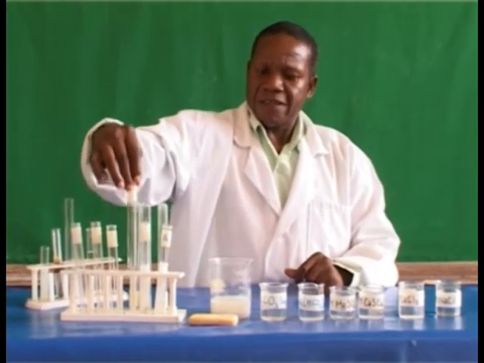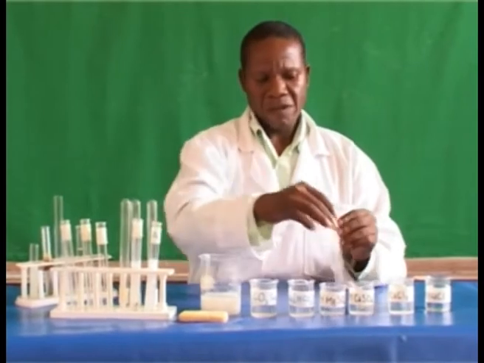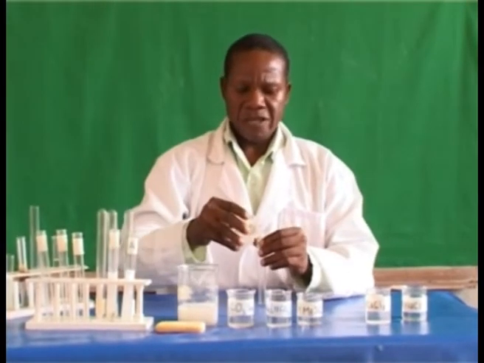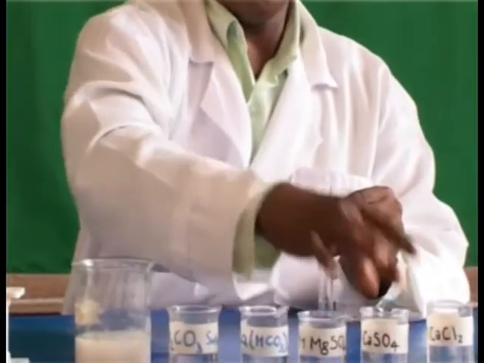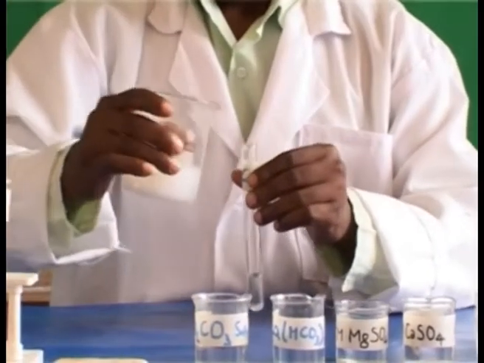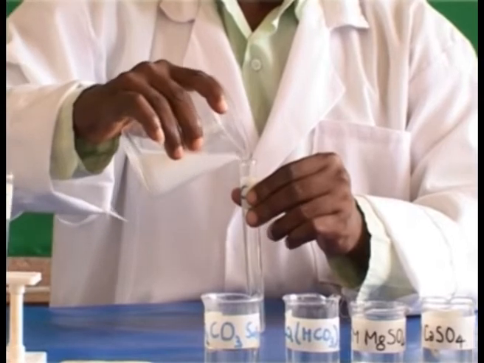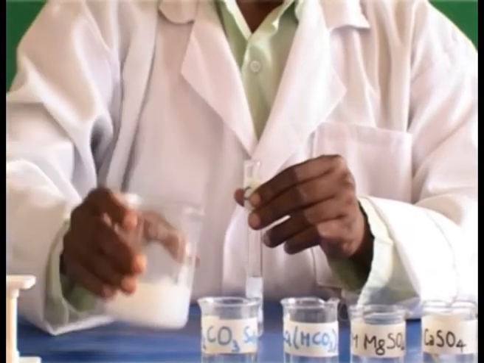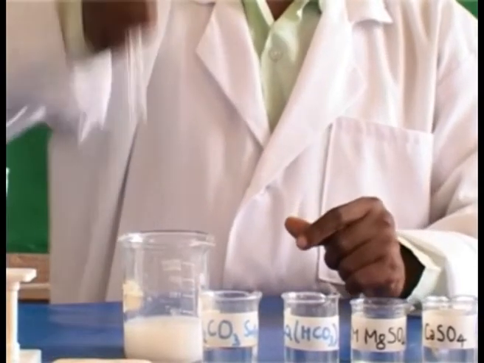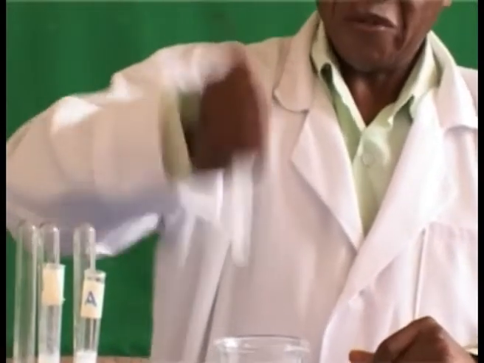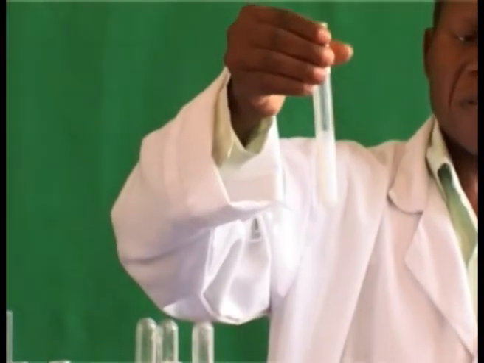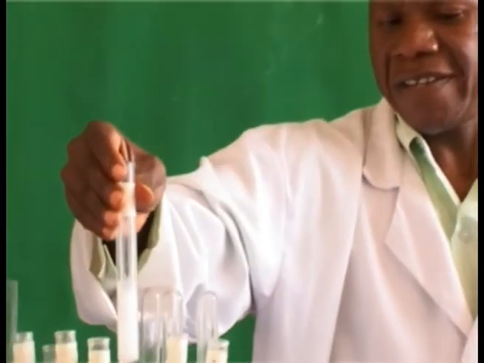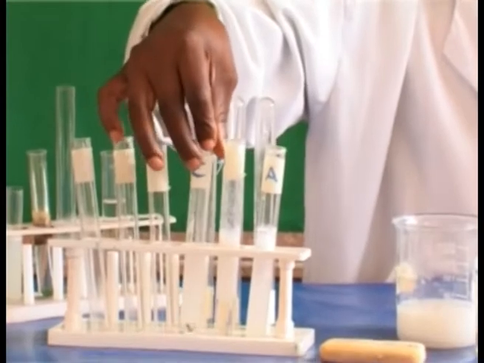Let's take test tube C, put a little amount of the prepared calcium sulfate, followed by a little amount of the prepared soap solution. Then check if we can produce lather or not. No lather produced. Let us put it in the test tube rack to check what will happen.